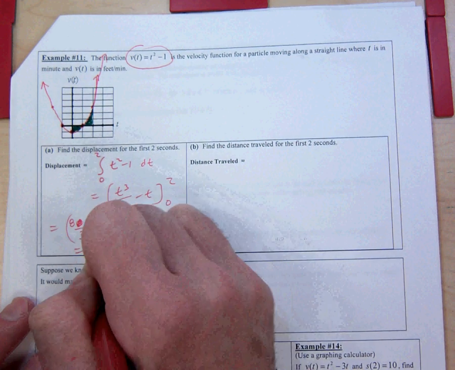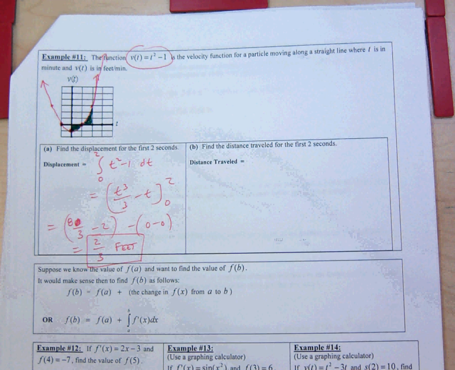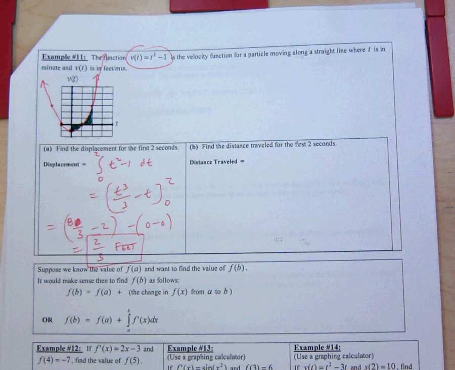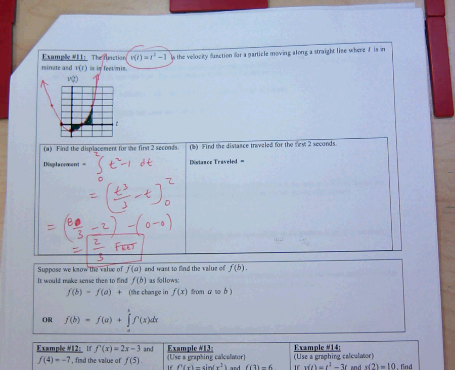All right, again, do you understand, guys, that I really don't need to know what the graph looks like for displacement? I can just blindly integrate the velocity from one time to the next, and that will always correctly give me the displacement. Yes? Okay. Now, for distance traveled, that's a different story.